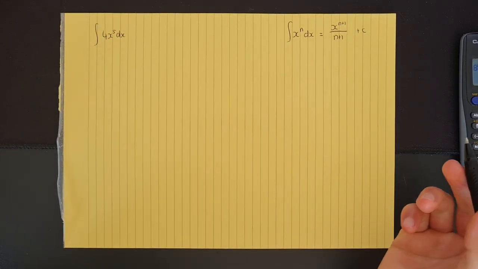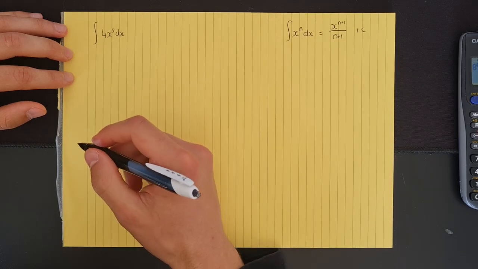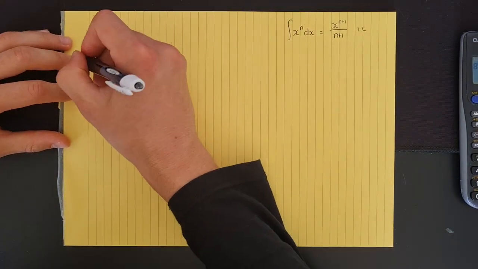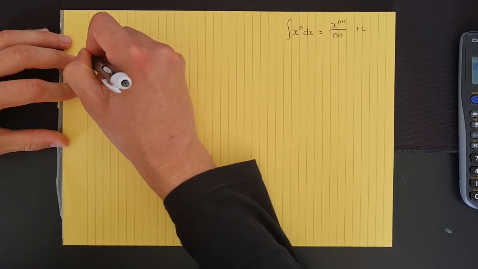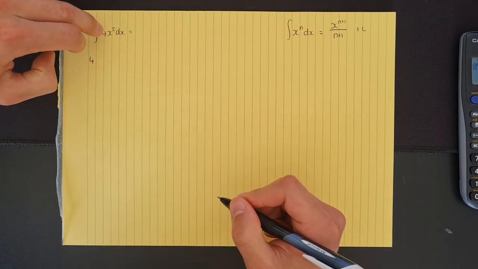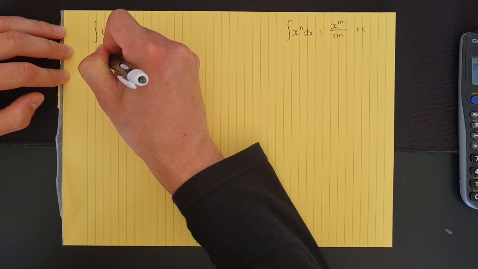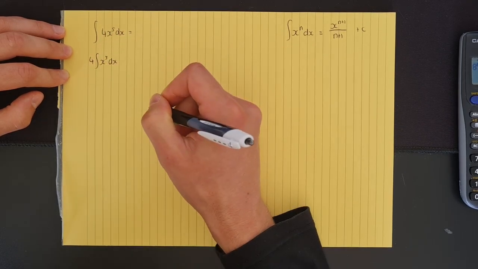Okay, what are we going to do? Well, we have the constant multiple rule, so we can bring out the coefficient. Then we can make it 4 times the integral of x to the 5 dx.